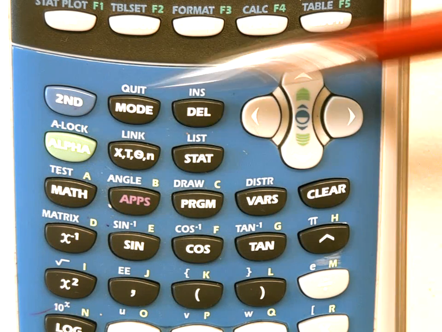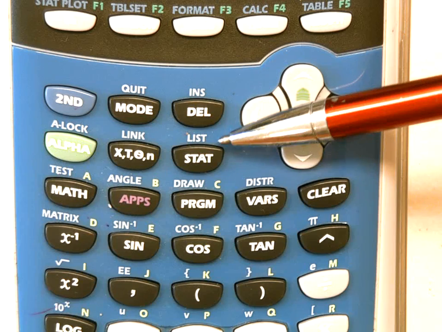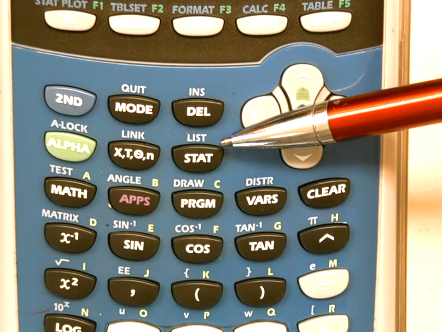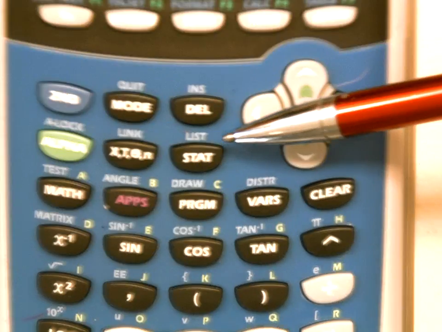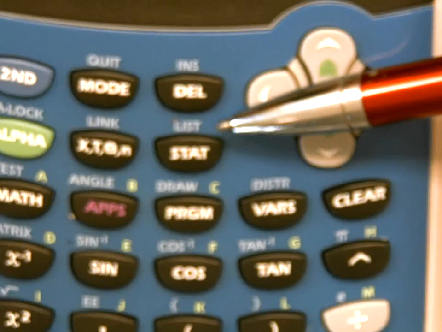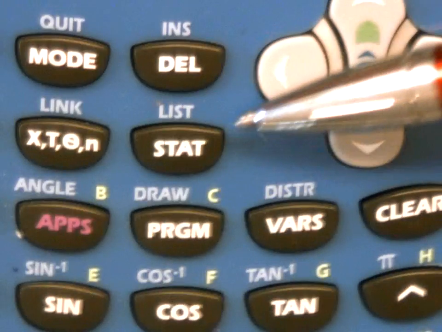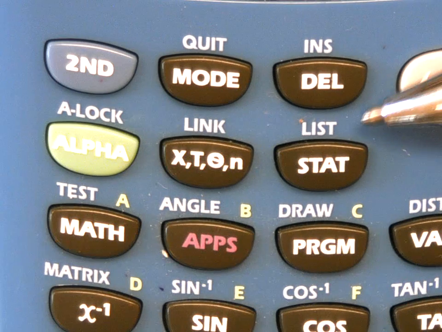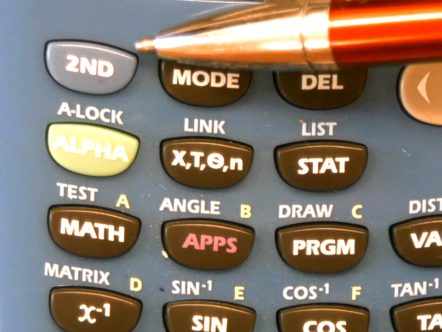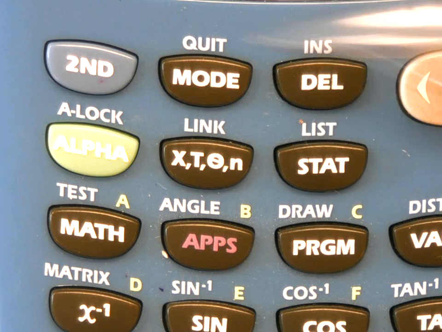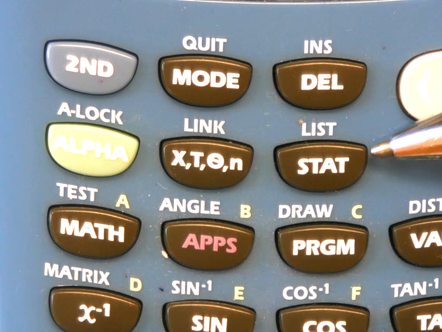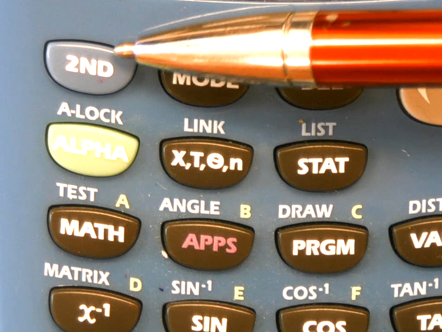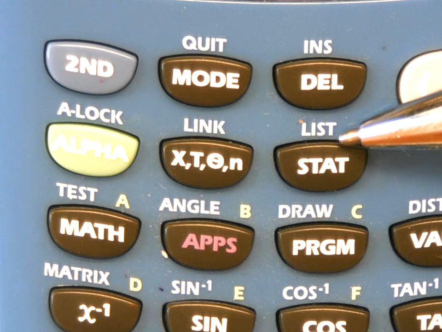For instance, if you look right above your STAT key, there's a light blue word, and that word is list. I'm going to zoom in even tighter for you so you can get a good close look at this. So if you hit your second key and then your STAT button, that's going to call up your lists. All right, so the secondary function key will enable the secondary functions on any key.